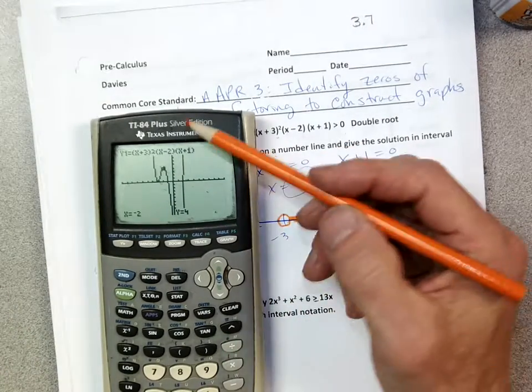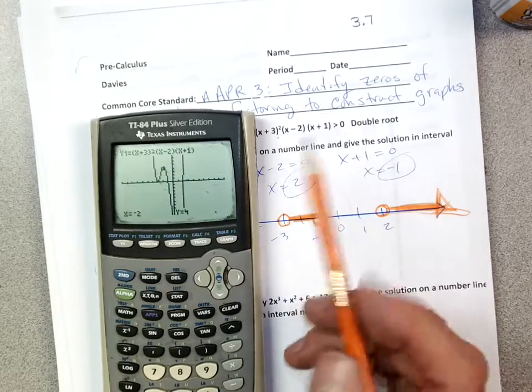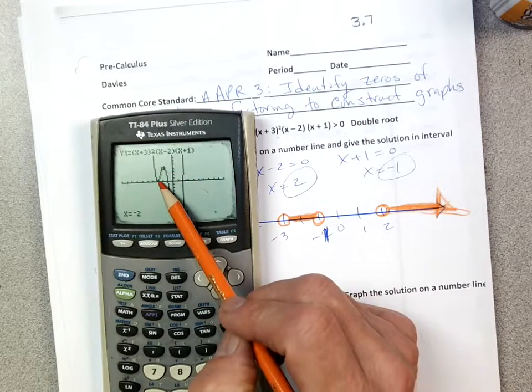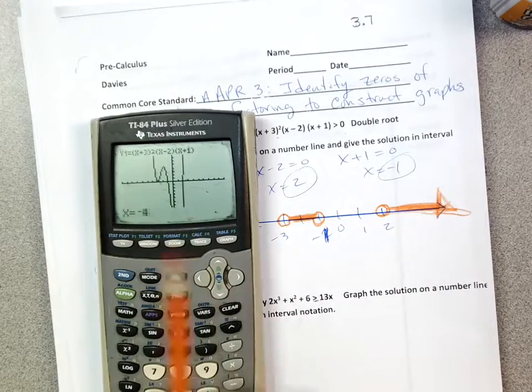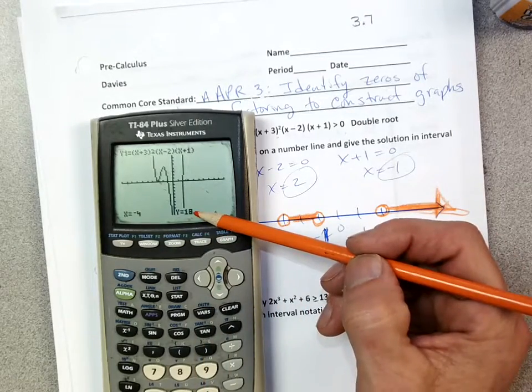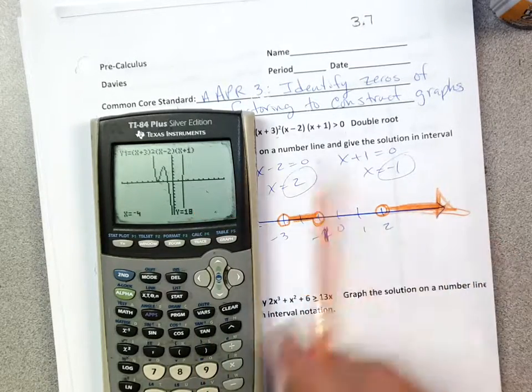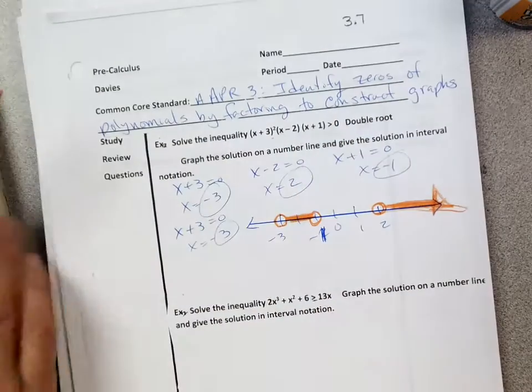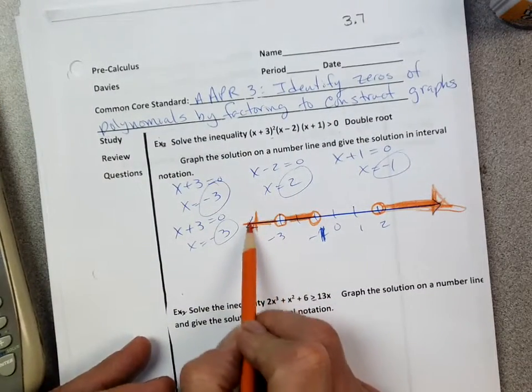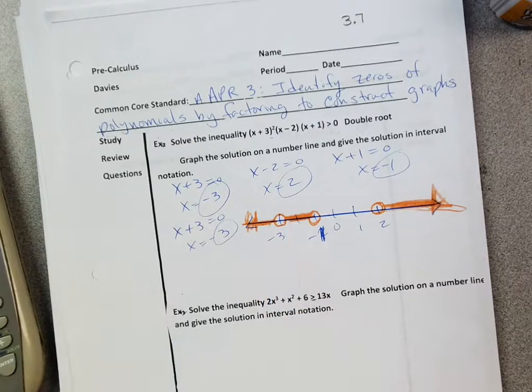Now, normally they go in and out, but you've got a double root, right? See my double root? Right there. So what about at negative 4? Negative 4 gives me 18. Is that positive? Yeah. So it means it's greater than 0. So I shade this region also. So there's my number line.